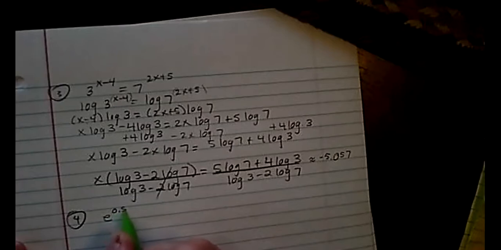All right, so let's do one more here. So this is number 4 that we're doing on our exponential. So let's do e to the 0.5x equals 3 to the 1 minus 2x. Okay, if you can read that.